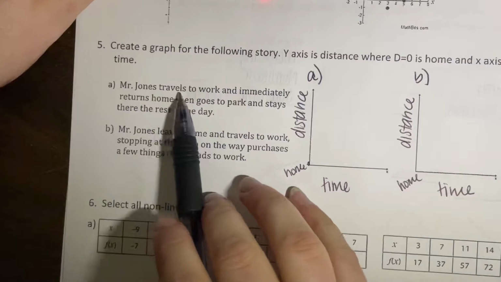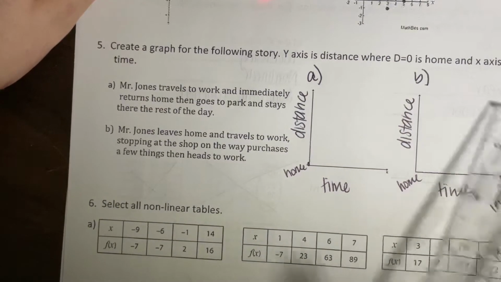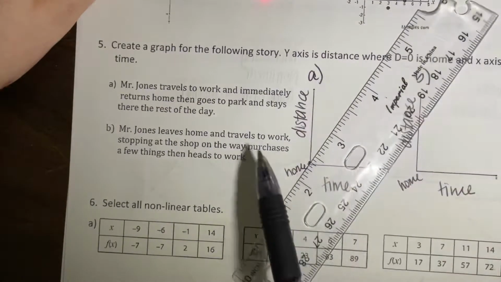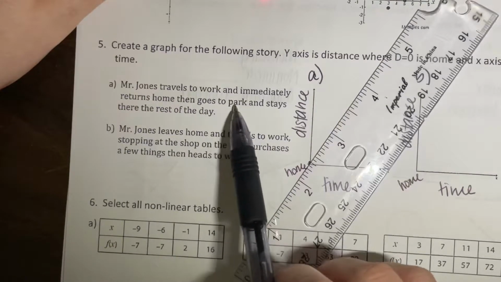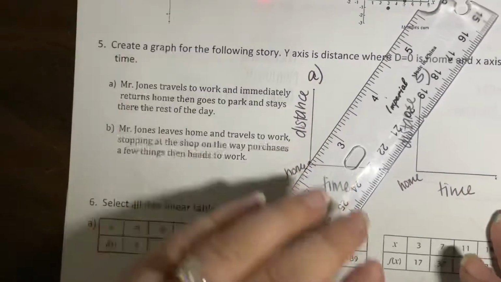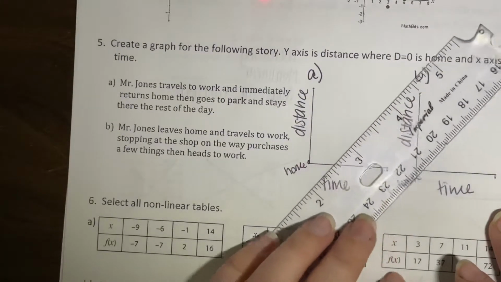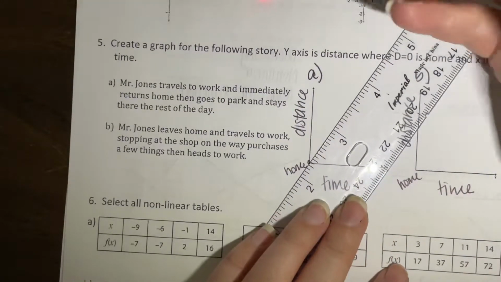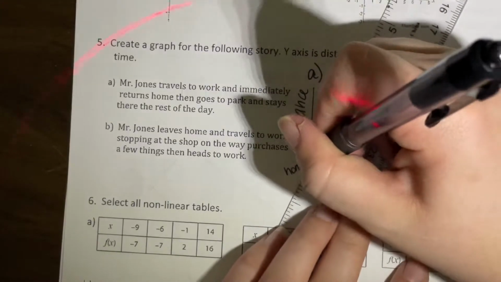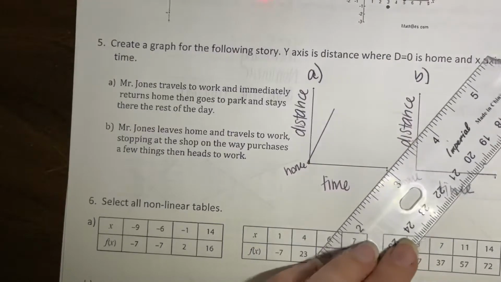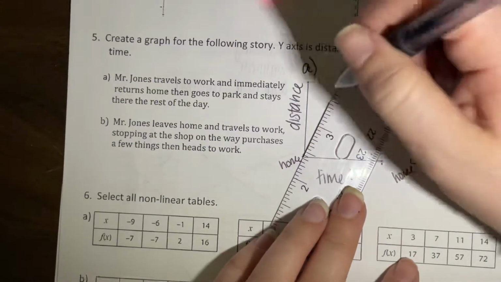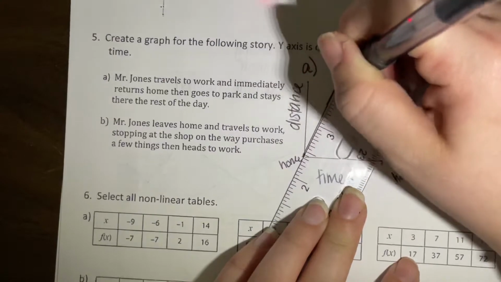Mr. Jones travels to work. If he's going to work, that means he's probably starting from home, and immediately turns home, then goes to the park and stays there for the rest of the way. So he goes from home to work. Let's say work is maybe at the very top, so let's make that go all the way to the top.